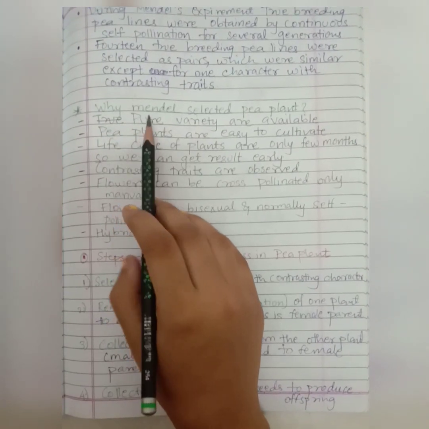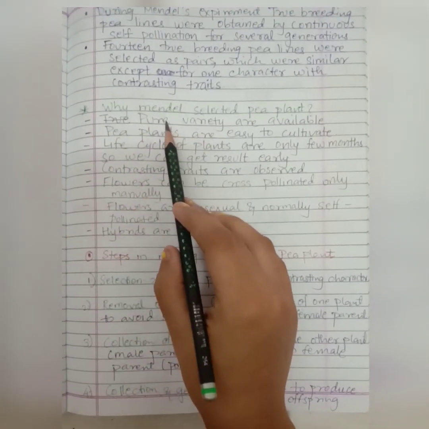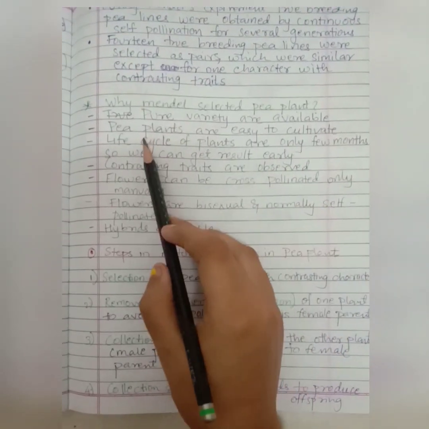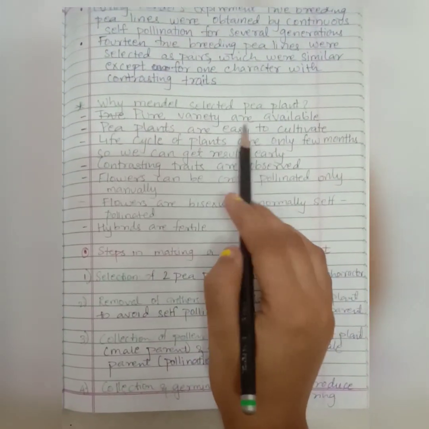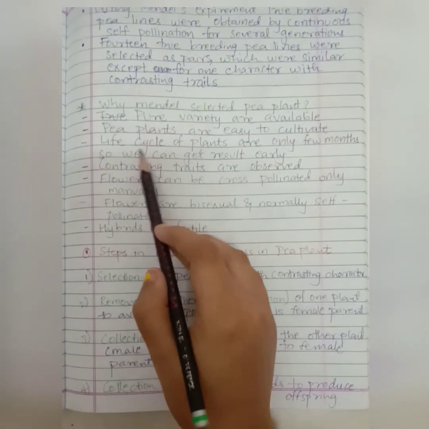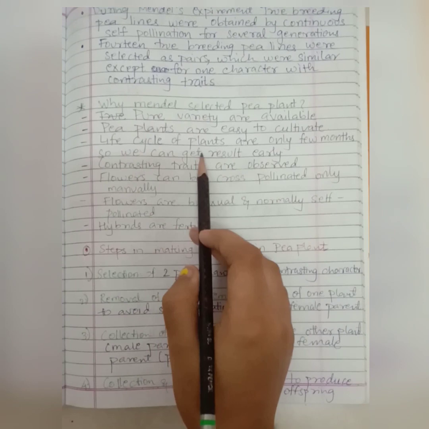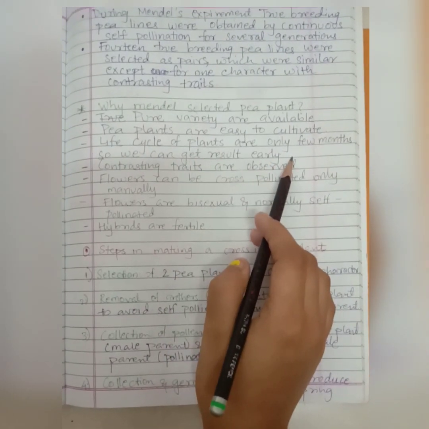Let us see the reason. In the pea plant, pure varieties are available. Pea plants are easy to cultivate. The life cycle of these plants is only a few months, and so we can get the results very quickly.